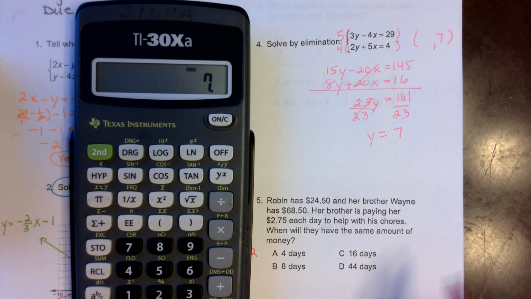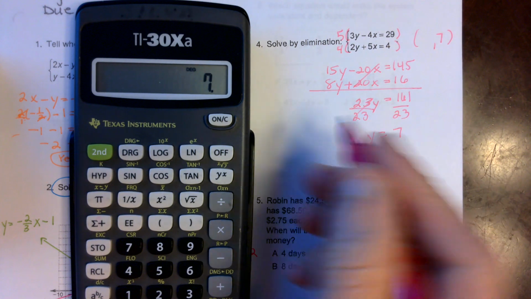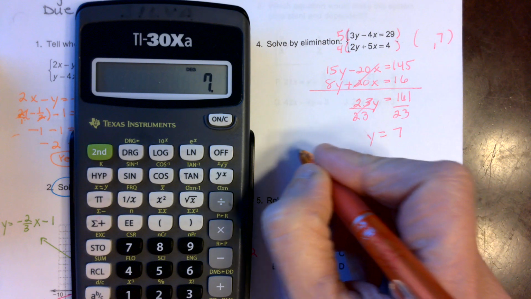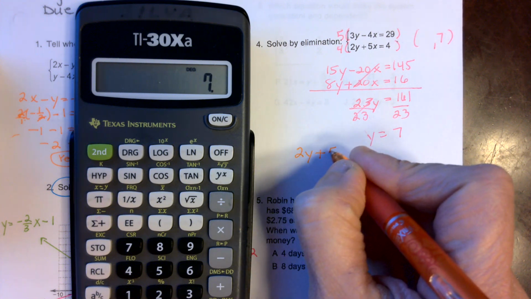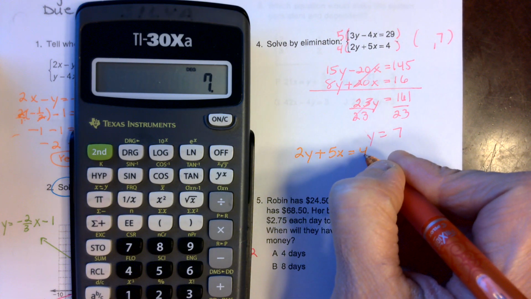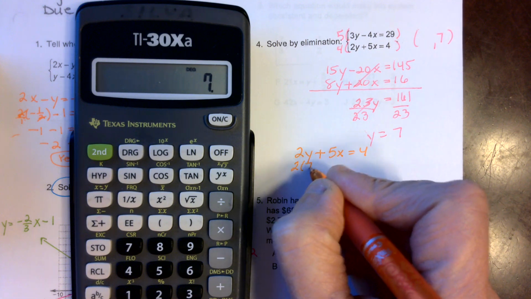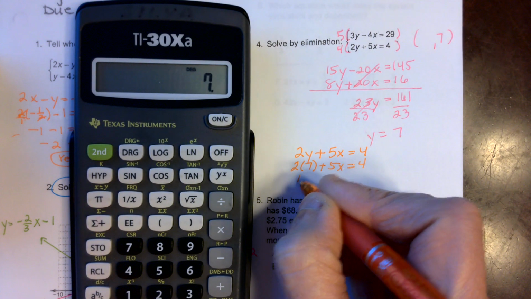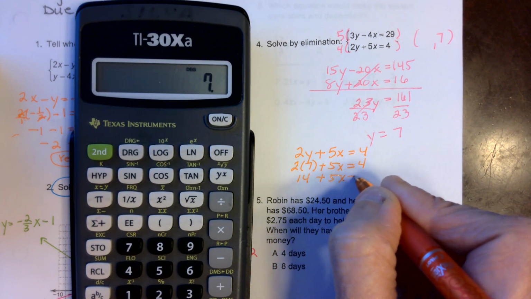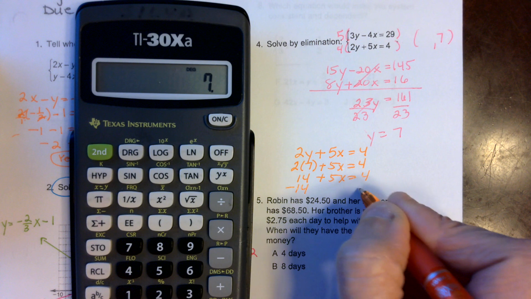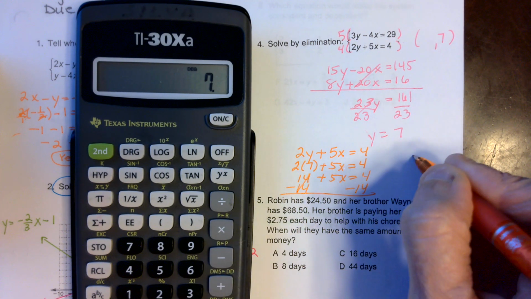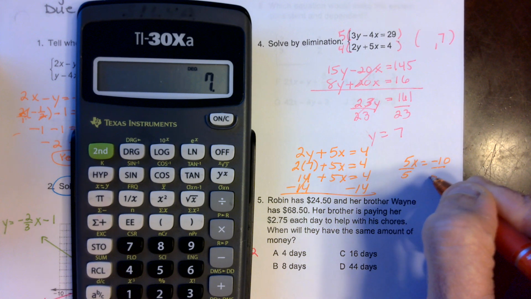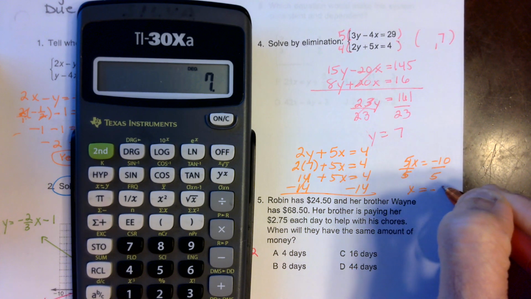So pick either equation. I'm going to pick the bottom one, and I'm going to substitute in the y. So we have 2y plus 5x equals 4. I'm going to substitute the y in. Subtract 14, subtract 14. Divide by 5, and x is a negative 2.